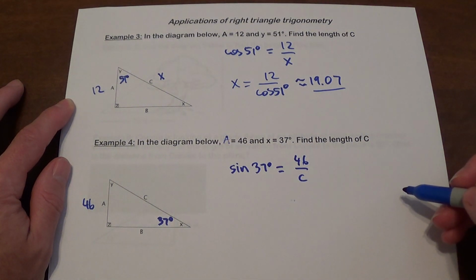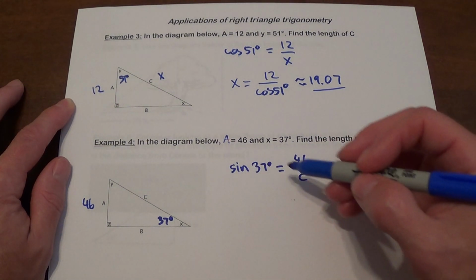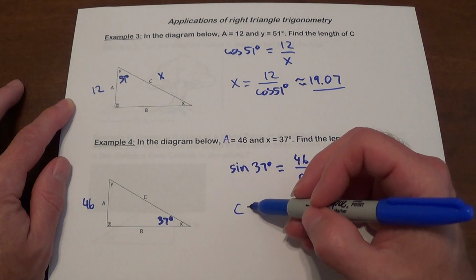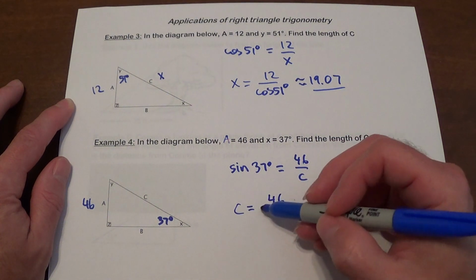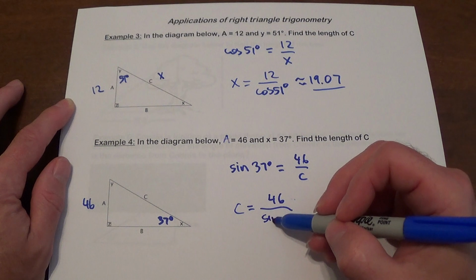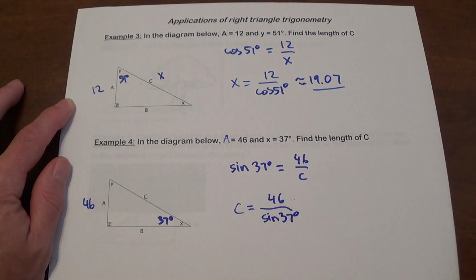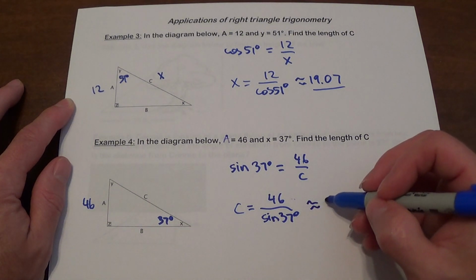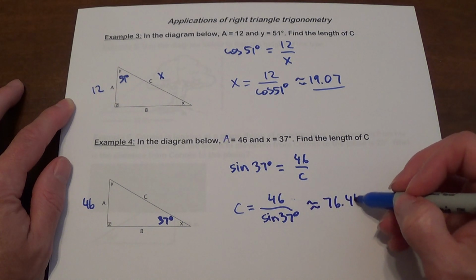Again, we swap them. That's going to make it easy to transition from one to the other, so you can solve it for C. 46 over sine 37 degrees. Punch it in a calculator, and you are going to get approximately 76.44.